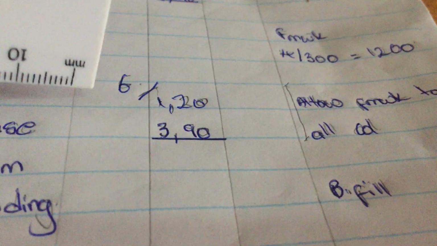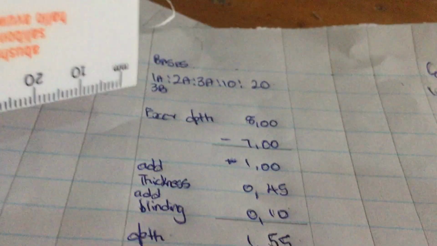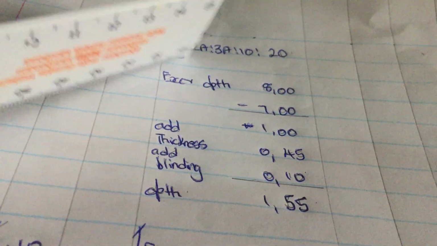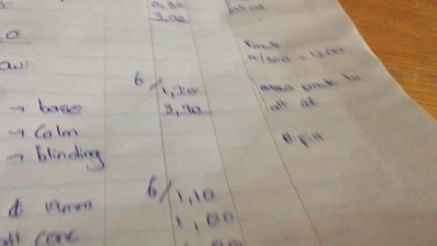And then how many columns do we have? Remember, I'm focusing on these ones. We've got 6 columns. So now you're going to book that as 6.